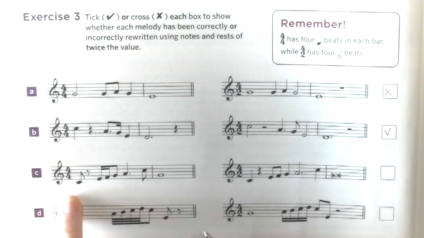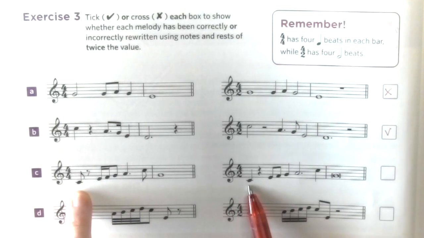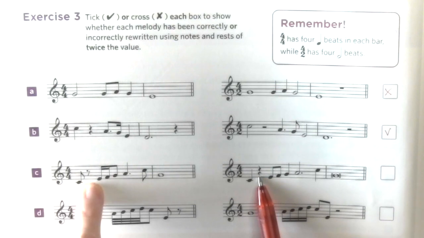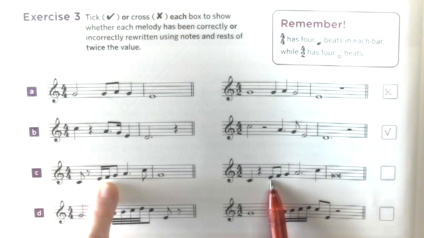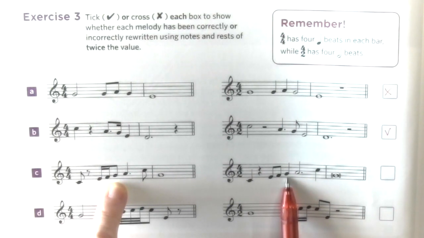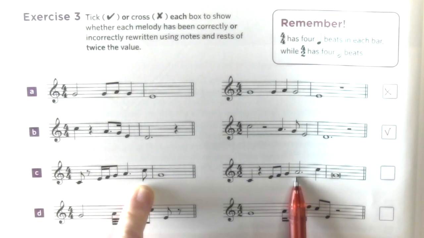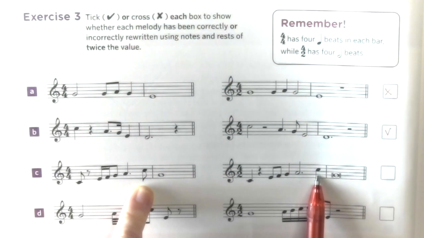Next one, from 4/4 to 4 halves. Yes, correct. We have a quaver becomes a crotchet, quaver becomes a crotchet. 2 semiquavers become 2 quavers. 1 quaver becomes 1 crotchet, 1 dotted crotchet becomes a dotted minim, and 1 quaver becomes a crotchet.